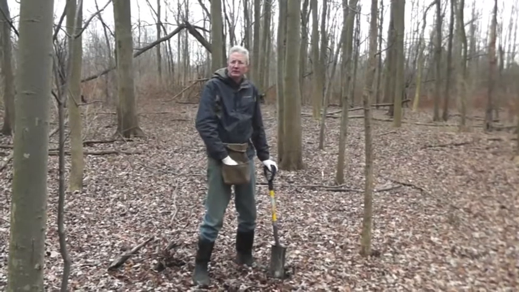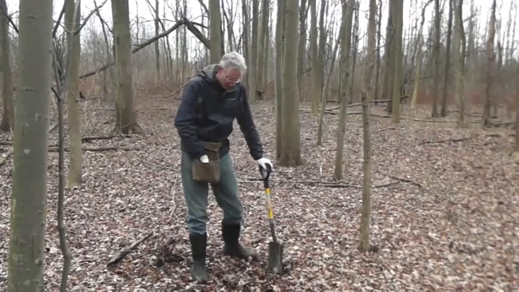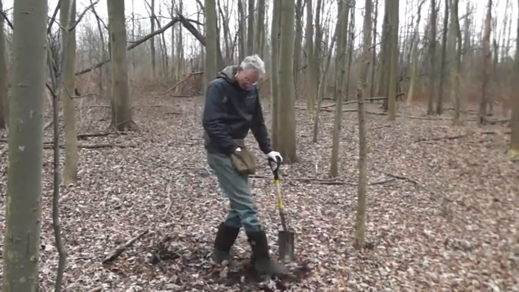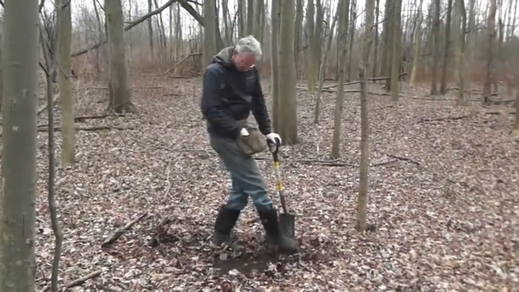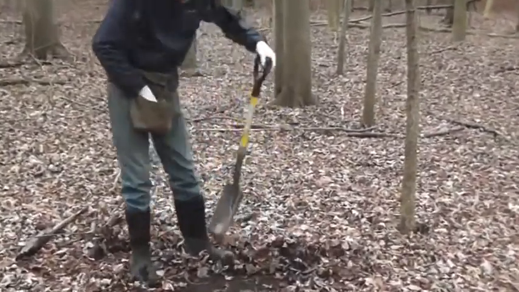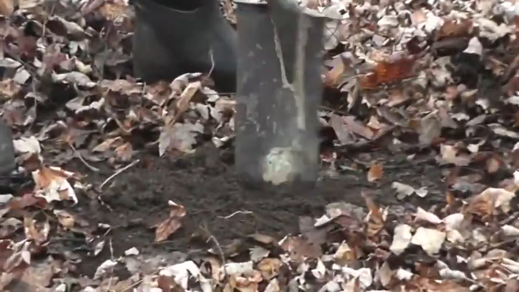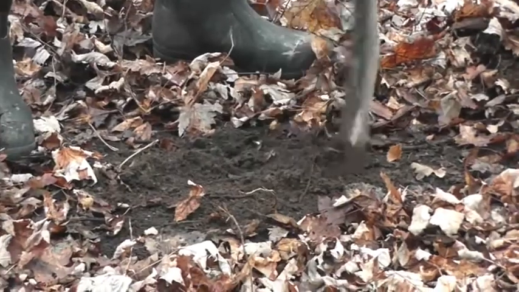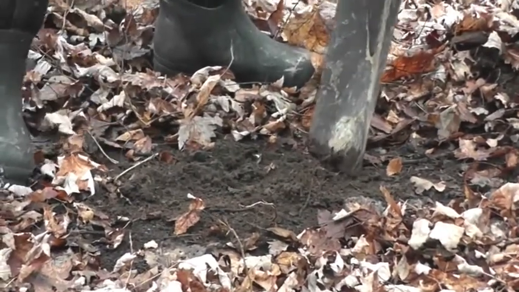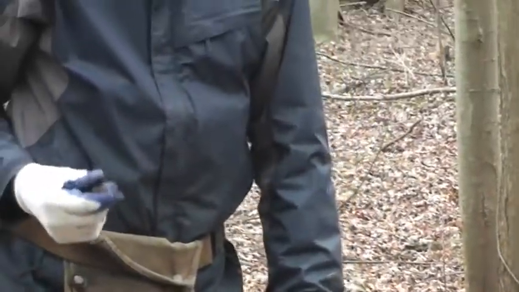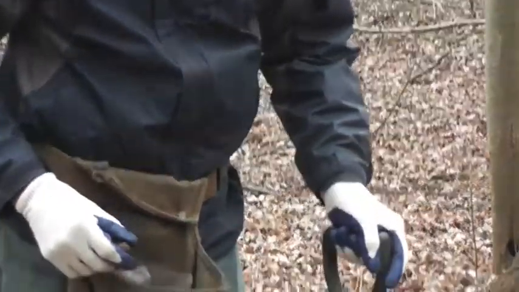With most seed, you don't want to plant it too deep. Most of the seed is very fine. So when you loosen the soil, you just want to sprinkle it on the surface, probably no more than an inch deep. But with some seeds like acorns, hickory nuts, and hazelnuts, you can plant them a little bit deeper.